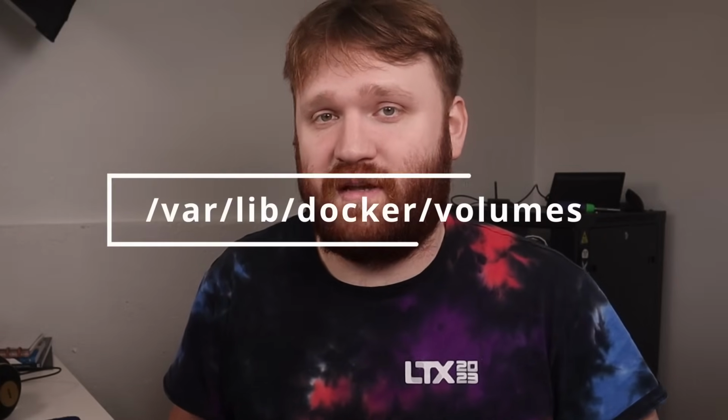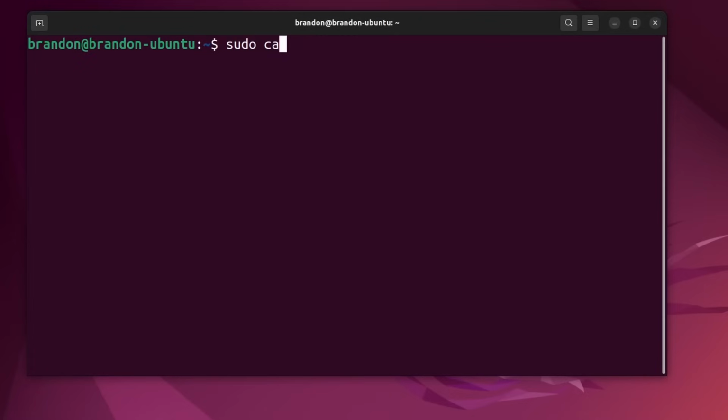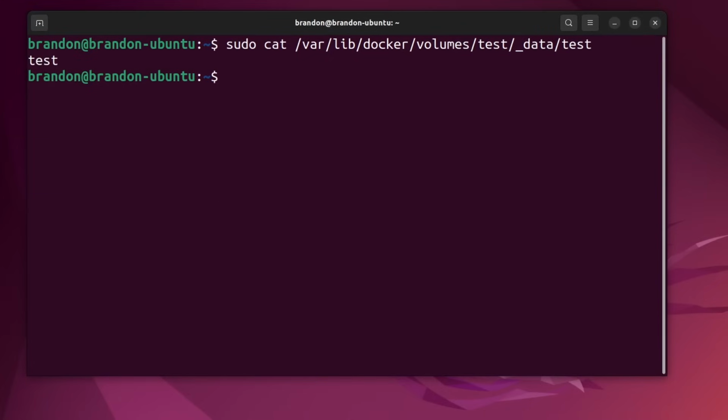By default, Docker stores volumes on your host system within these subdirectories of /var/lib/docker/volumes, and we can access the contents like any other file, but we will need to use sudo in this case since the location is owned by root. To go ahead and make sure that it is there, we can run a sudo cat command into the proper directory, /test_data and test. And then we can see it's there and we have access to it. Anytime we give the same volume name to a future Docker command, it will use the same volume and the same data will be available.